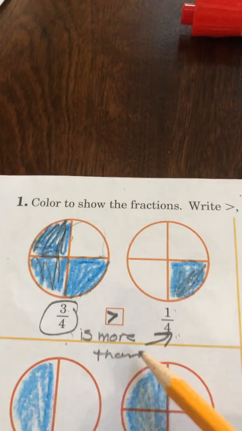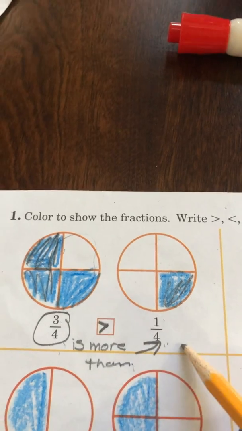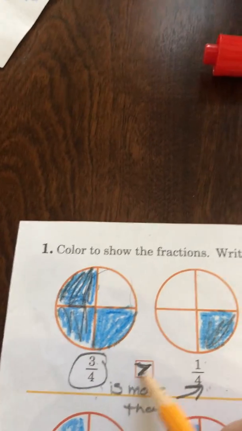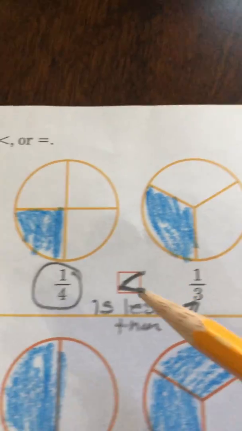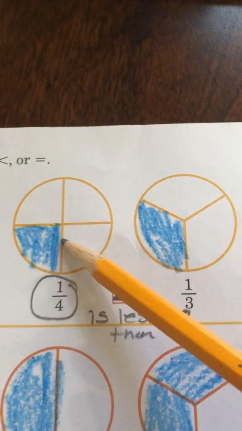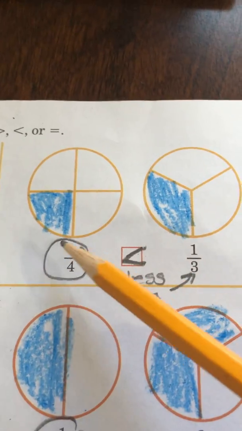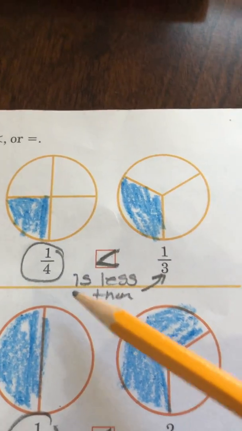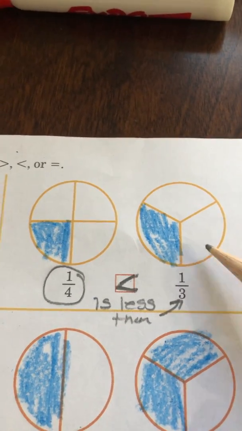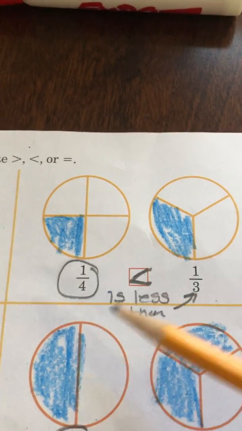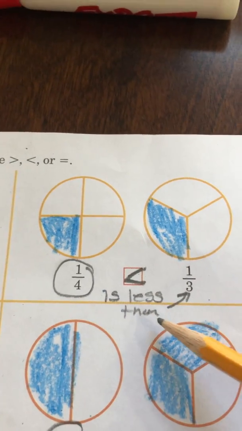So 3/4 is more than 1/4. So the more than sign goes like this. More than. Okay, let's go to the next one. 1/4. I shade 1 in out of the 4 is 1/4. Okay, then out of 3, I shade 1 in is 1/3. So 1/4 is less than 1/3.